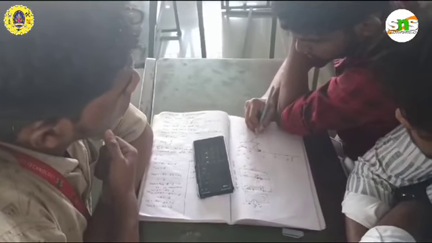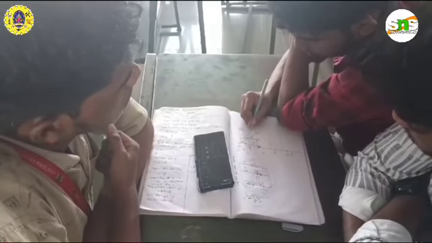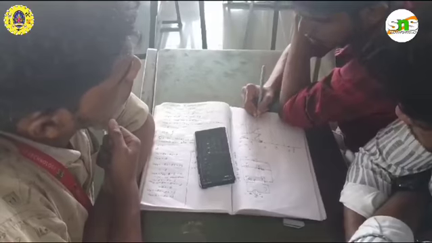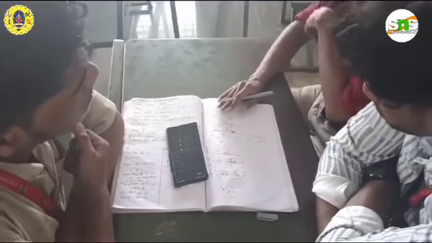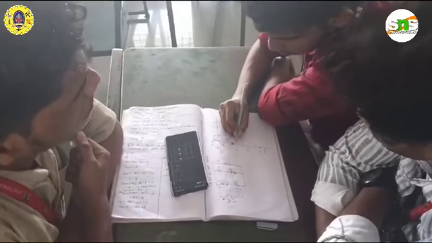Just for reference, I am drawing a rough diagram. You need to make sure that your waveform is clear.